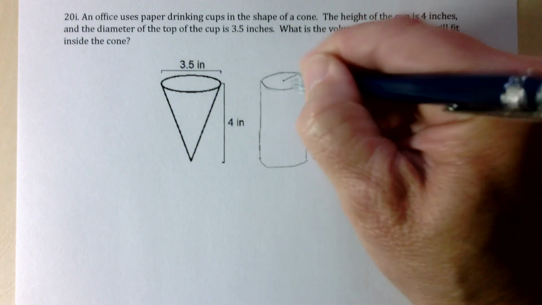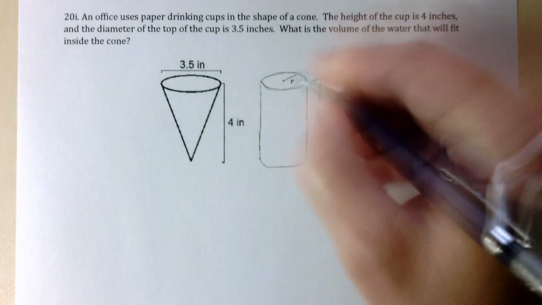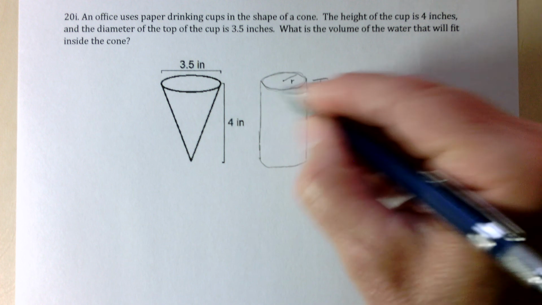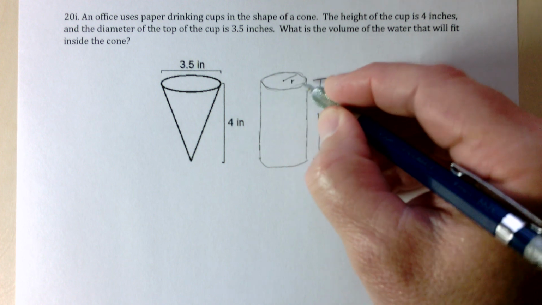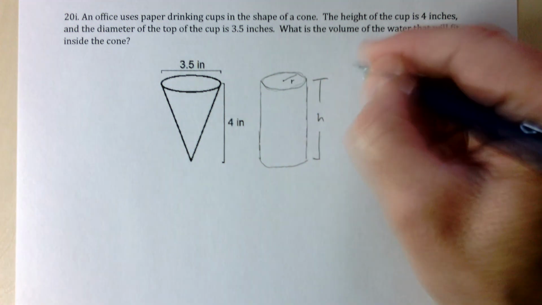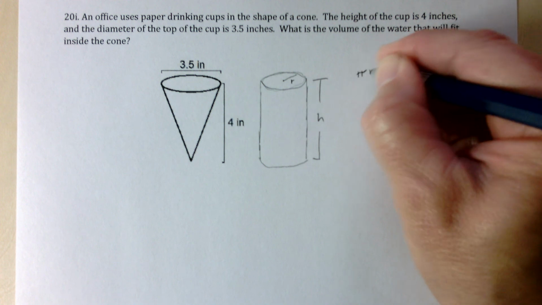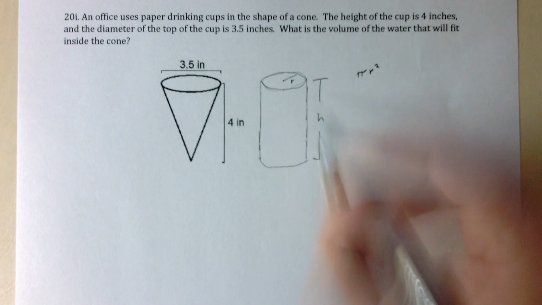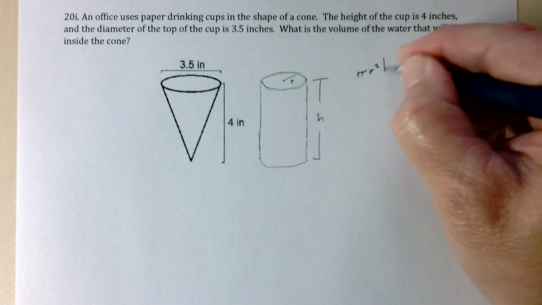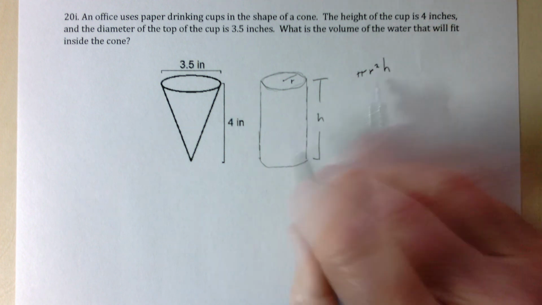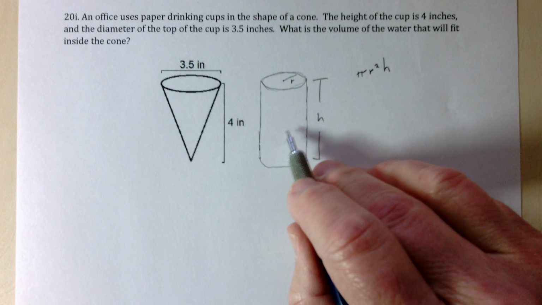So if you know the radius, you know that the surface area of this round, circular end is pi r squared. Then you multiply it by the height. So this would get you the volume of this straight cylinder.